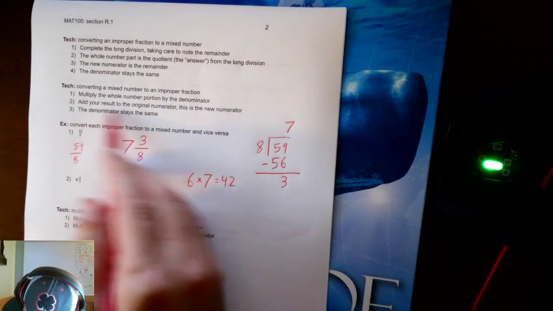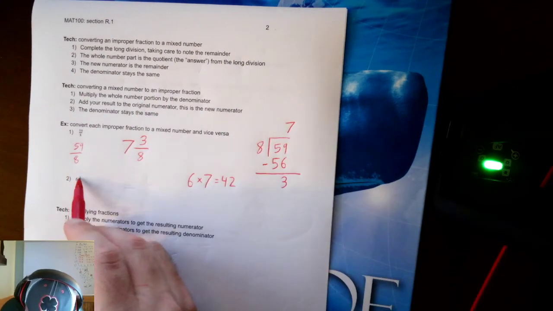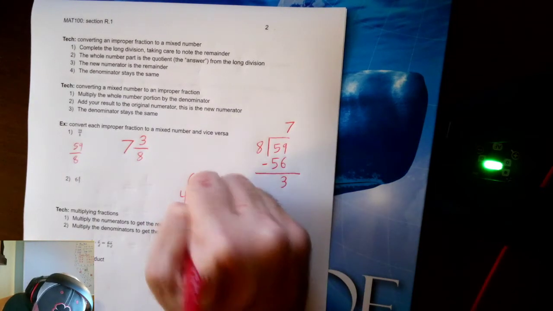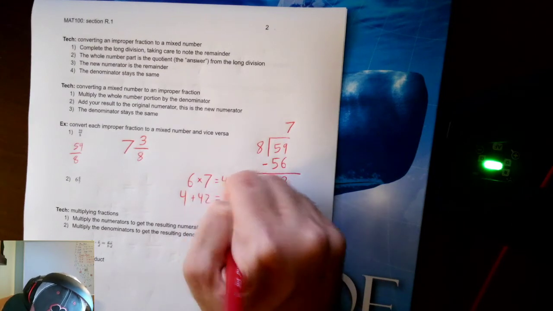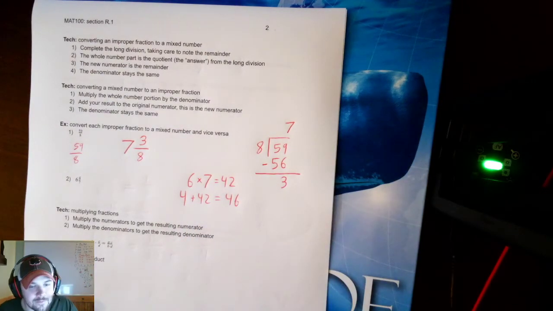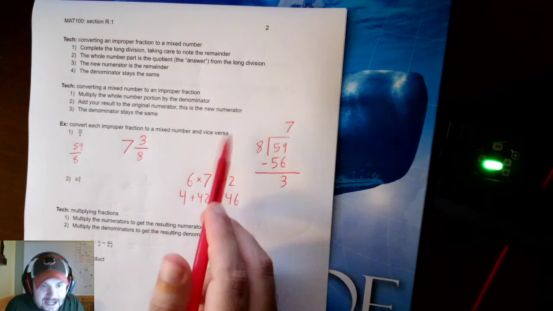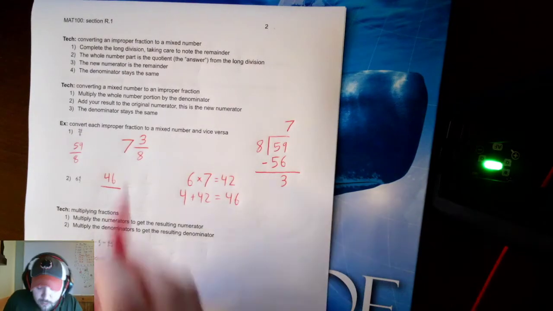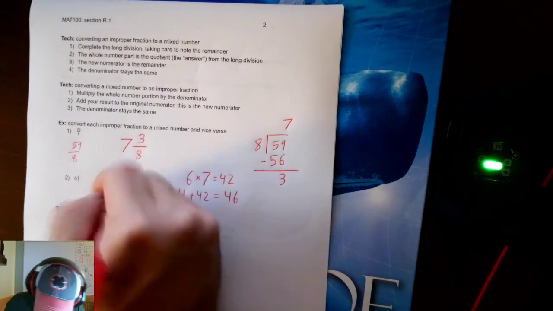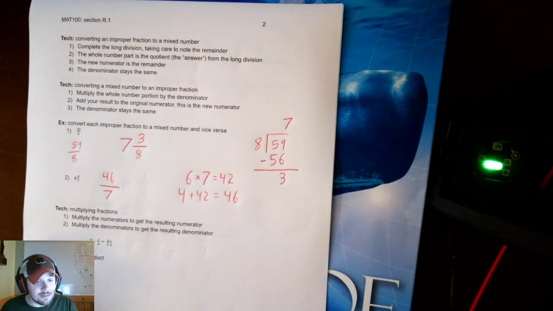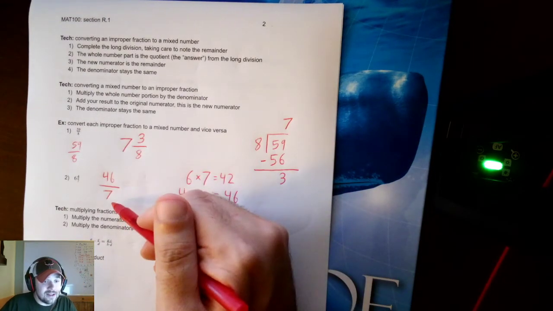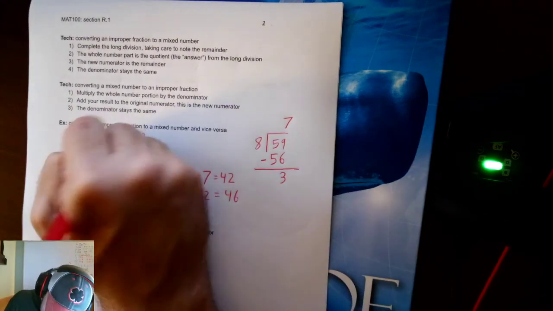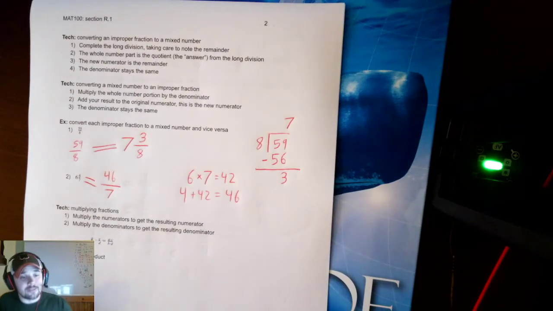And then it says add your result to the original numerator. The original numerator was 4. So I add 42 to that. And I get 46, right? That's the new numerator. So 46 is the new numerator. What about the denominator? Stays the same. So 7 stays in the bottom. 46 over 7 is the same as 6 and 4/7, just like here. We can convert back and forth.